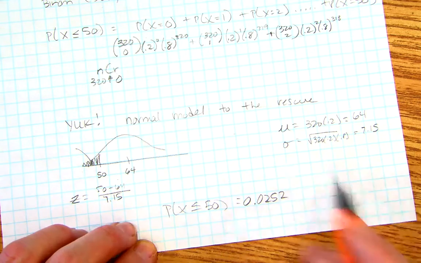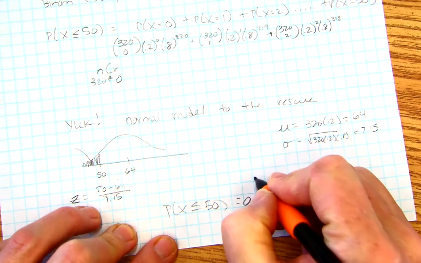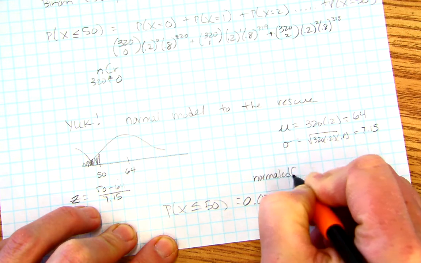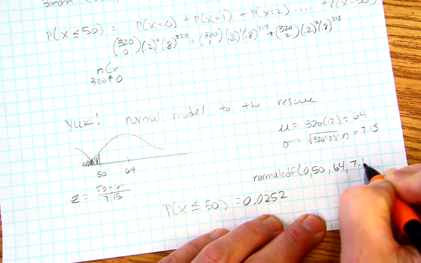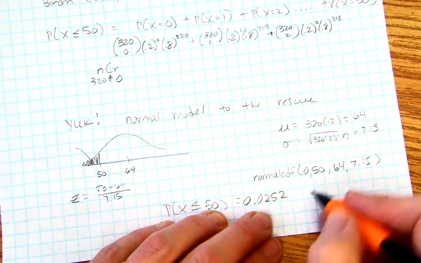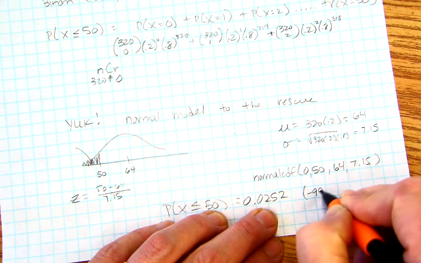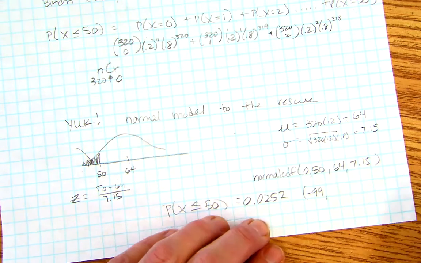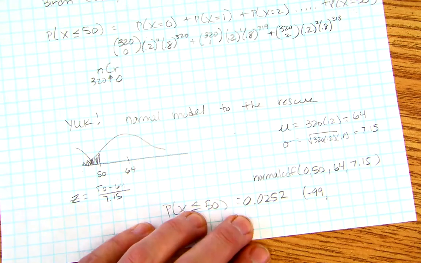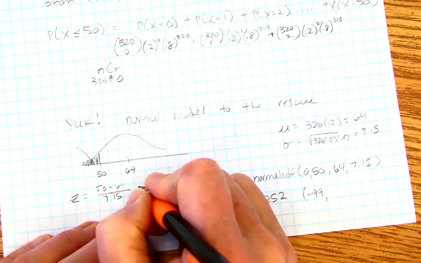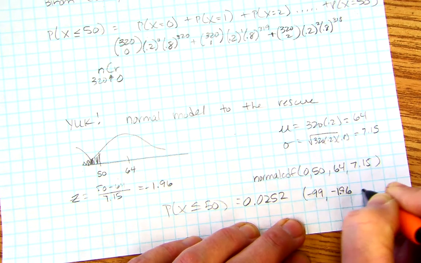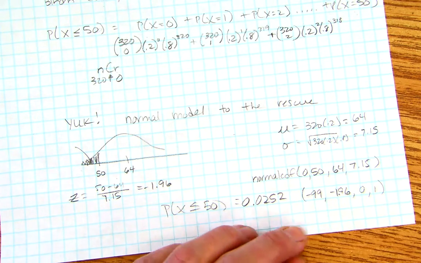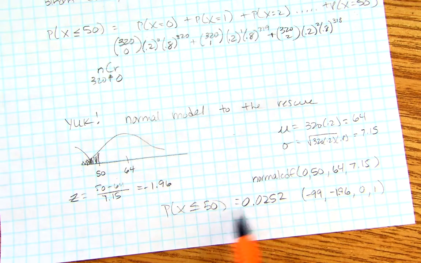I have a new operating system. If you have an older one, you do normal CDF, and then you have to give it the parameters. My low was 0, my high was 50. I had a mean of 64 and a standard deviation of 7.15. If we were using z-scores, we'd have a negative 1.96. So I'm going to go to negative 1.96 with a mean of 0 and a standard deviation of 1 if you're using a z-score, and it'll return this value.